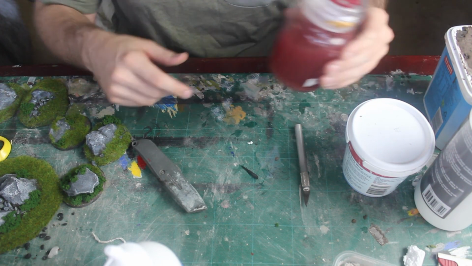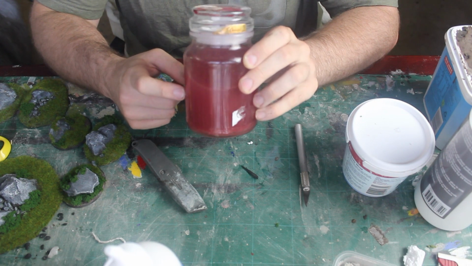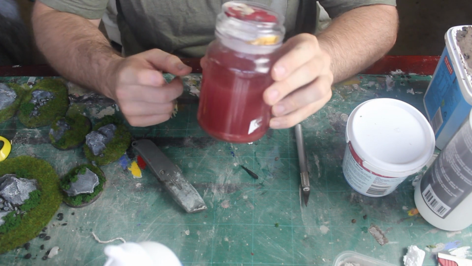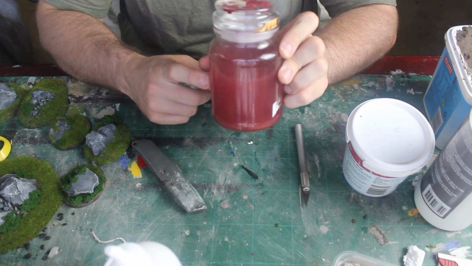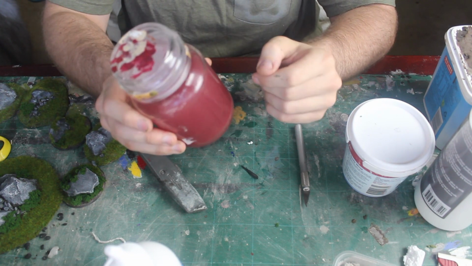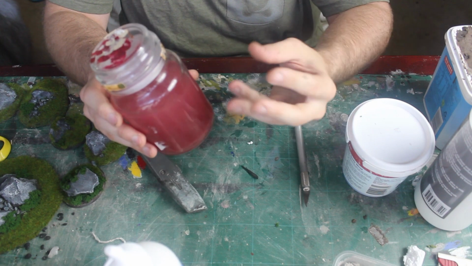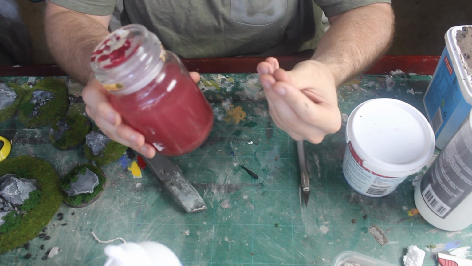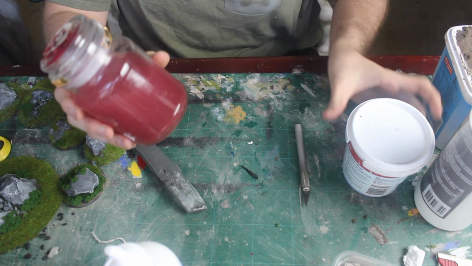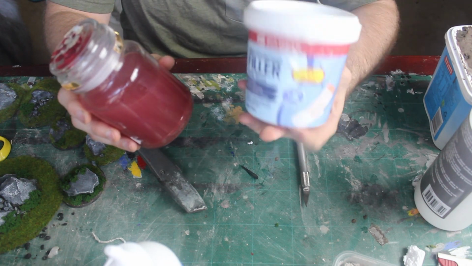This is just paint water, so it looks like it's something, but that's just because I was washing a brush that had red paint on it. This is going to be pretty much just for our fingers. You can use gloves when we're working on this, but I like to use my fingers just because I can feel things properly. And we're going to be combining that pretty much with this, which is a filler.